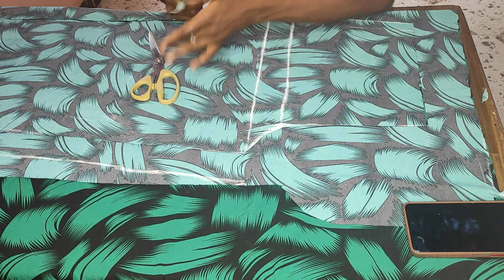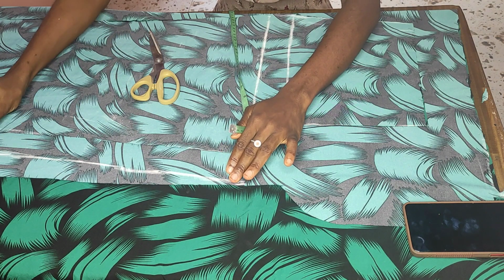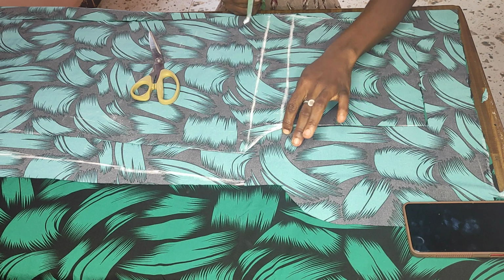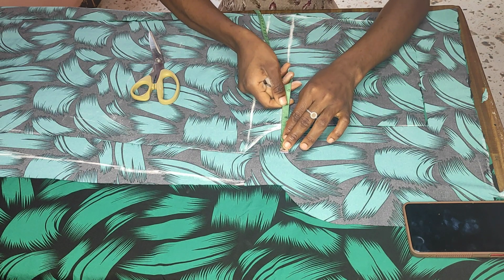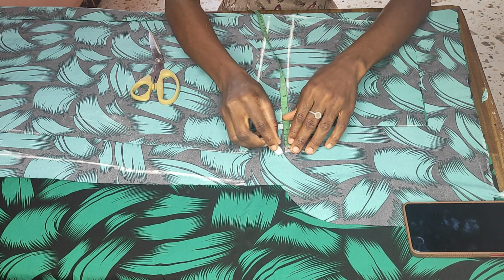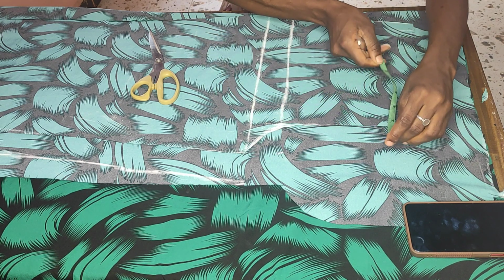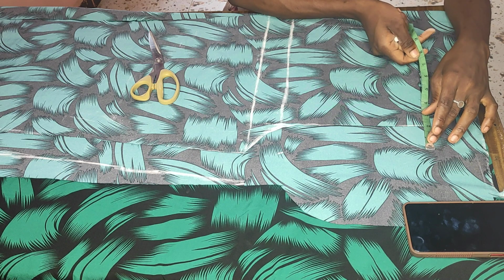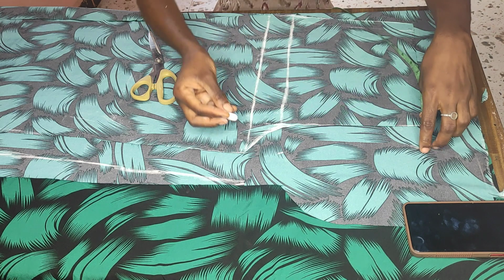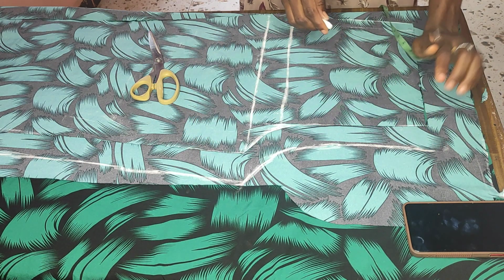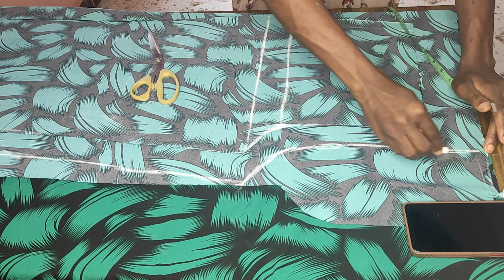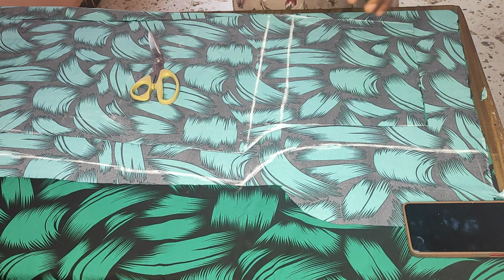So after connecting this right now, as you see here, I'm just going to come up here, and also at my hip region, I'm going to add 2 inches, and not what I added here. I'm going to add 2 inches for my hip and add 2 inches to my waist side. Then I'm just going to connect that together. So at this very point here now, I'm just going to connect this up here, as you see me do so.